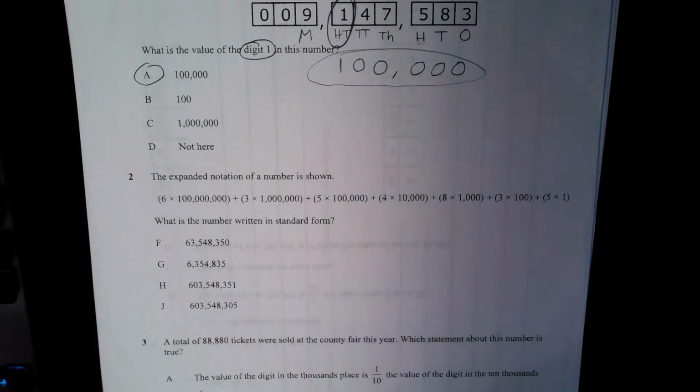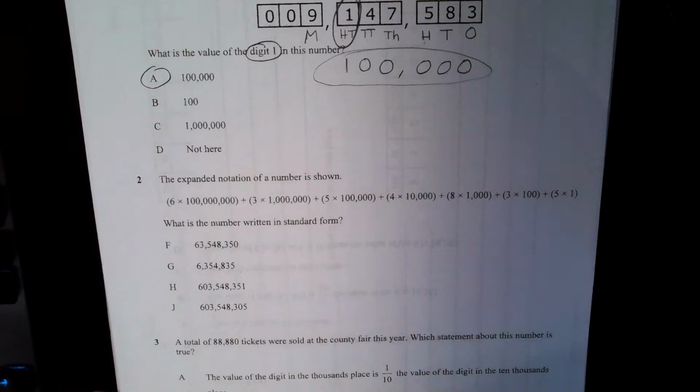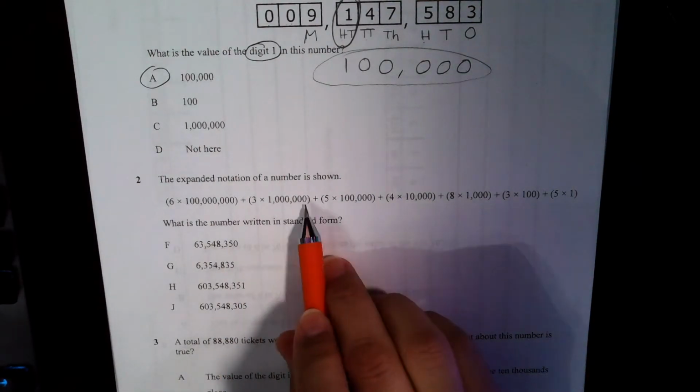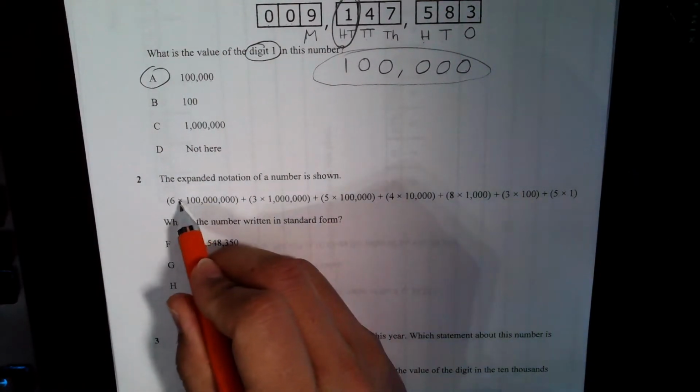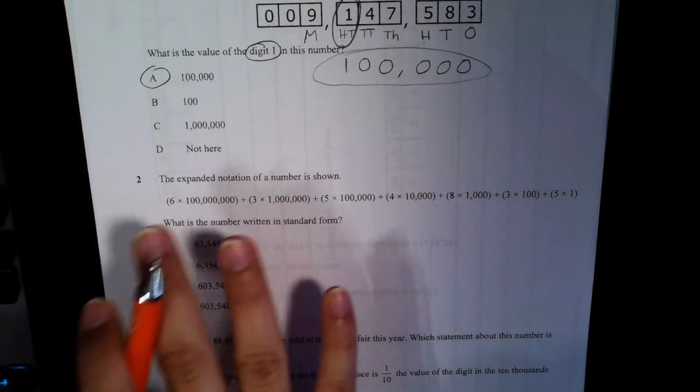So, expanded notation, all we're going to do is put the number back together. To do that, I'm going to start with whatever number is the biggest. If I know what number is the biggest, I know how many place values I need.